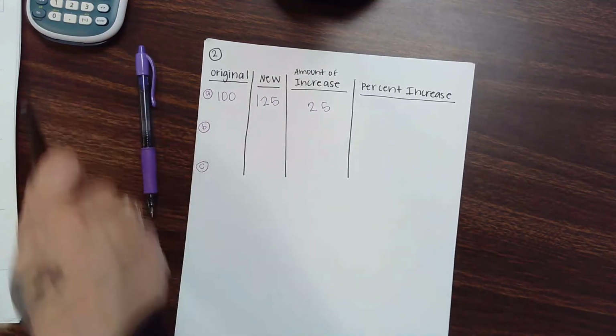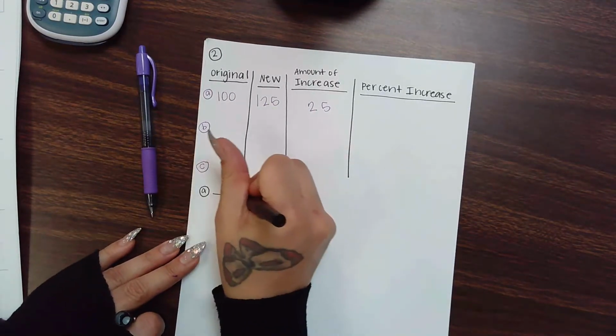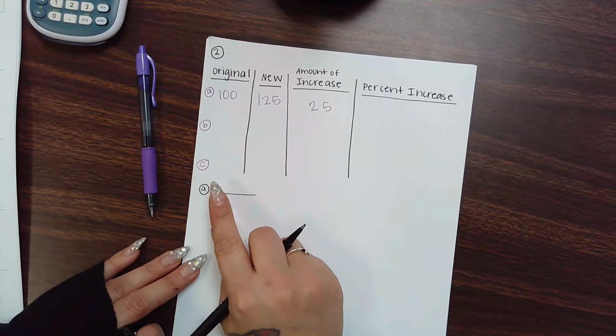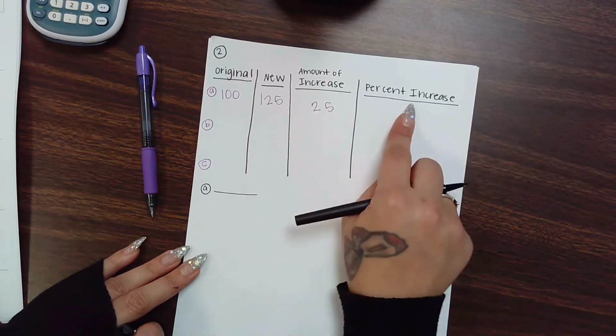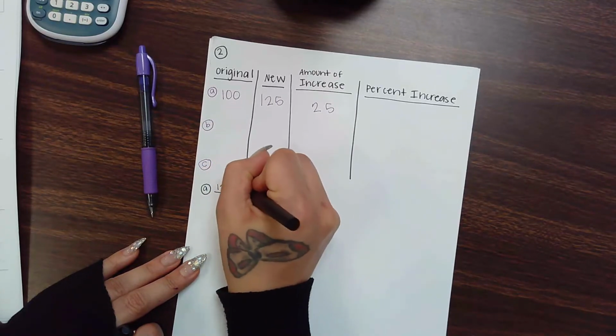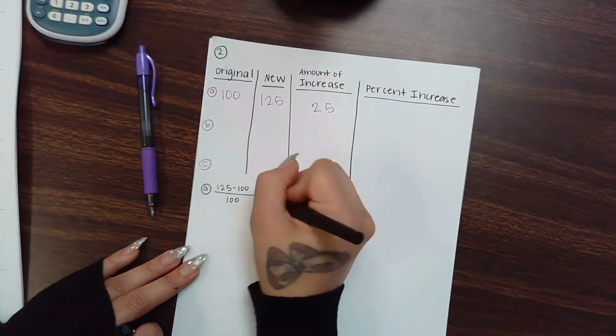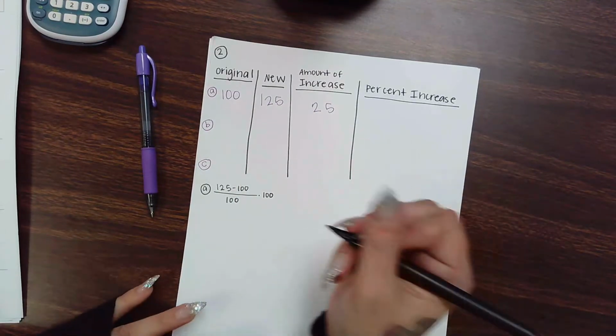So we're gonna work on A right here. I know that I take the new amount and subtract the original, because I want an increase, and so I want the larger number out front. Divide by the original and multiply by 100.